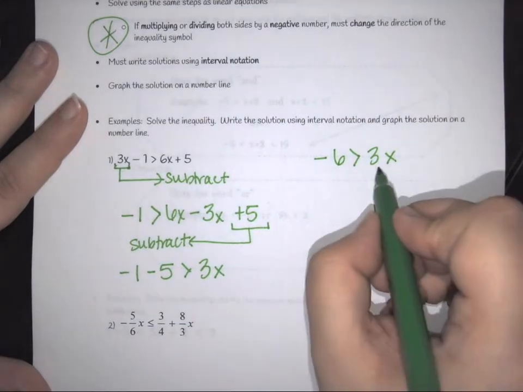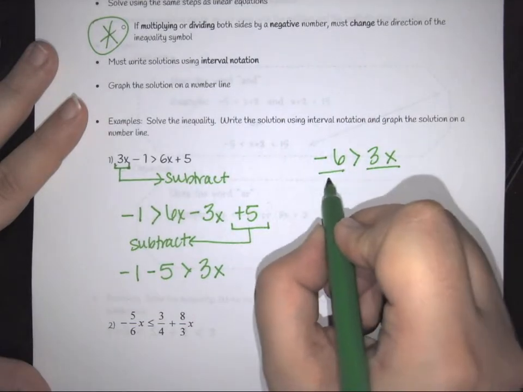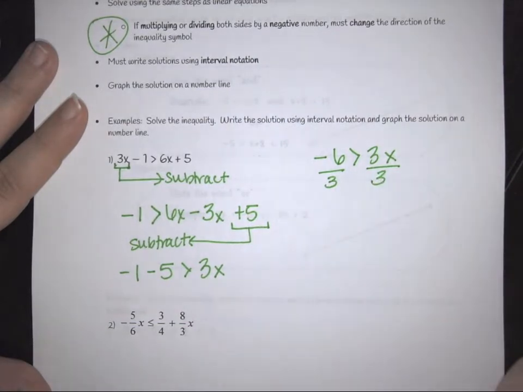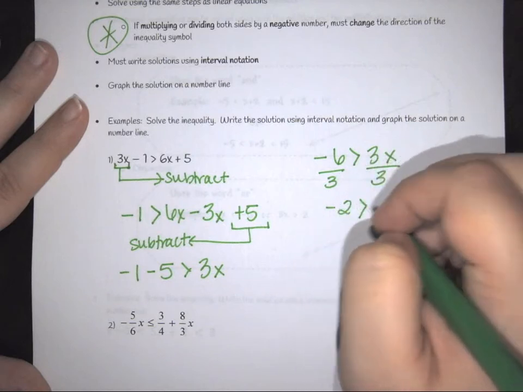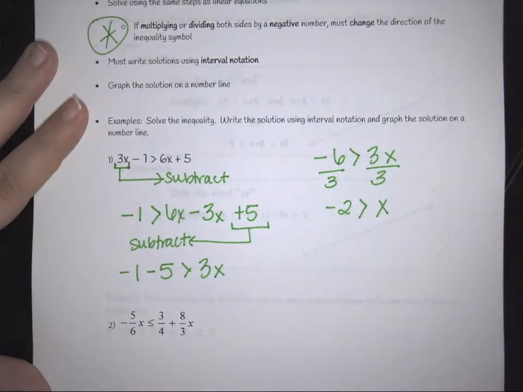And now at this point I need to divide both sides by my 3. I'm dividing by a positive number, which means my inequality sign stays the same. So this becomes -2 is greater than x.